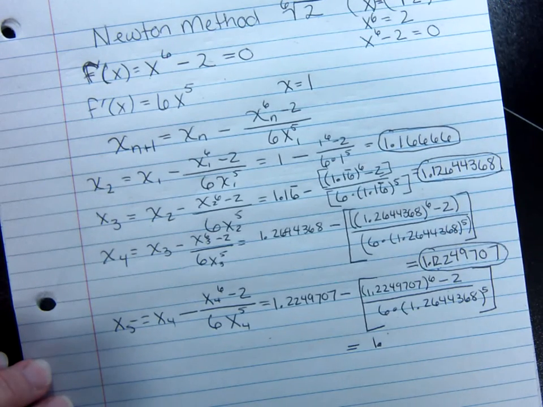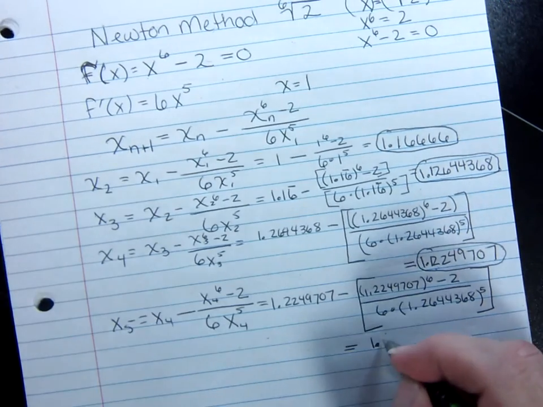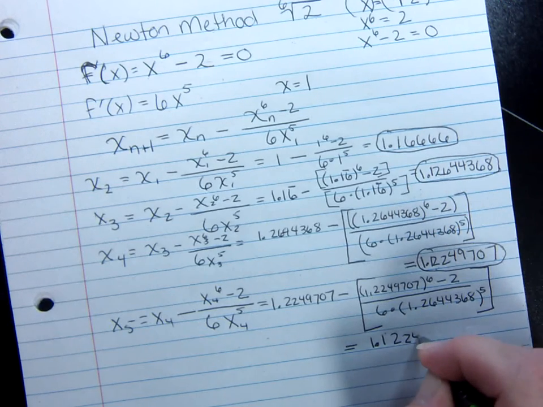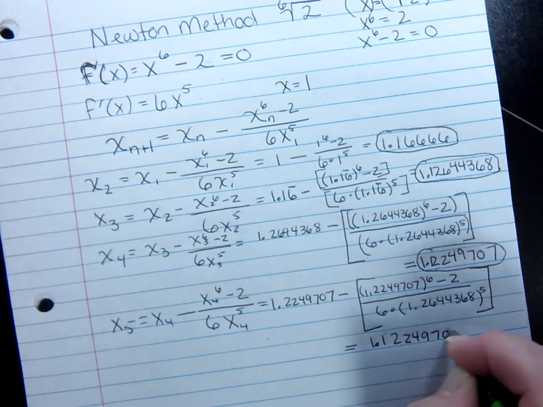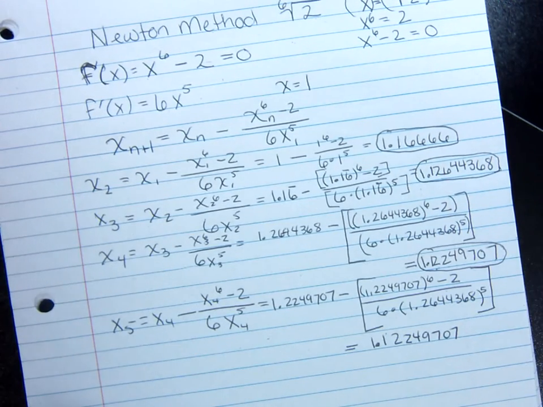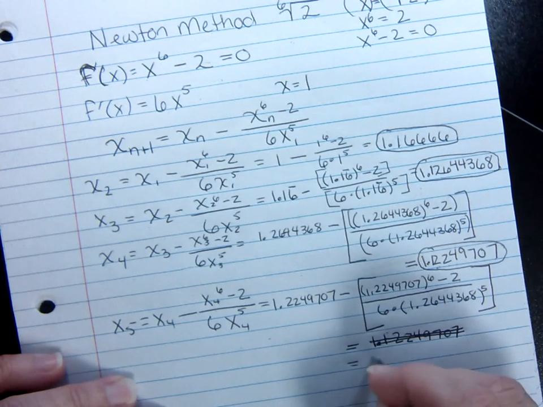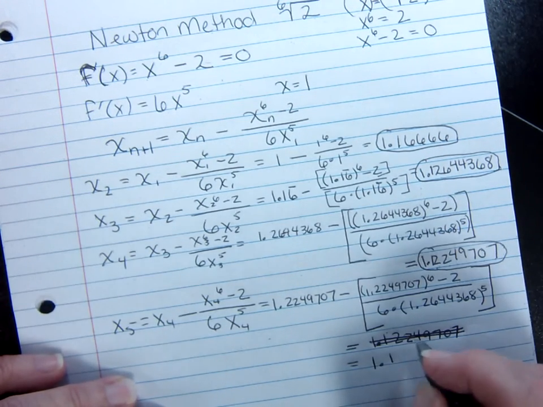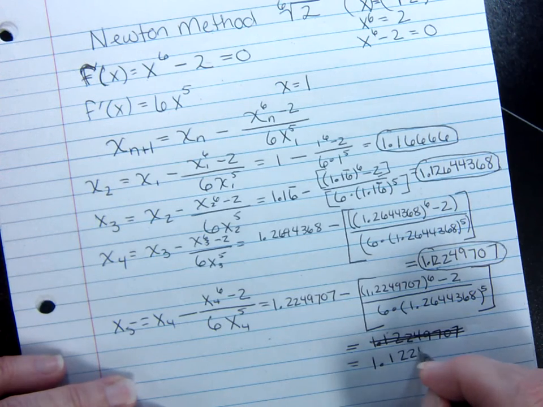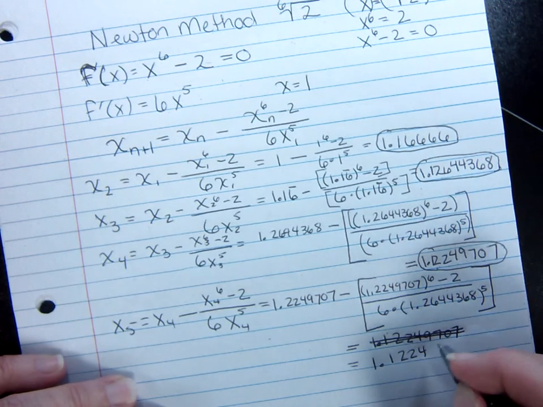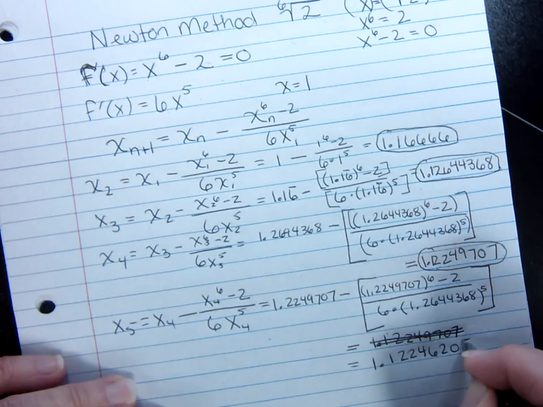All right, so 1.12246205. Okay. Phew, those decimals are tricky.